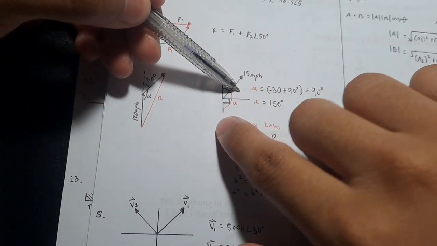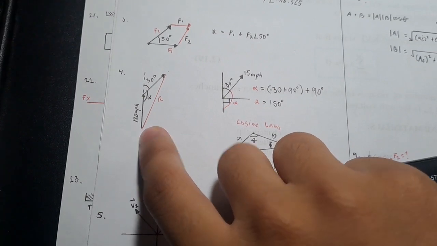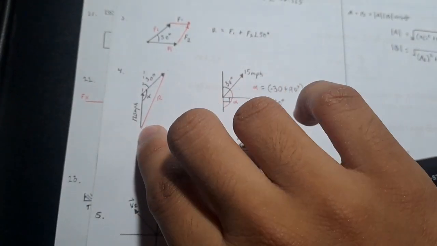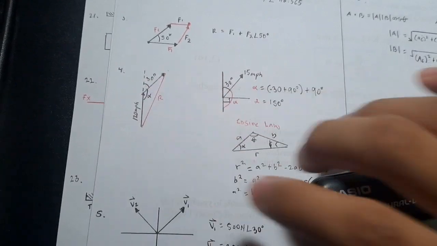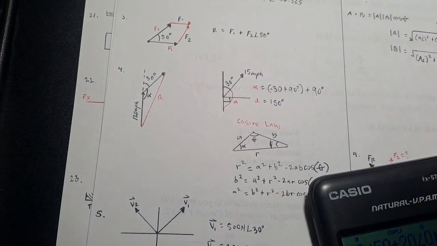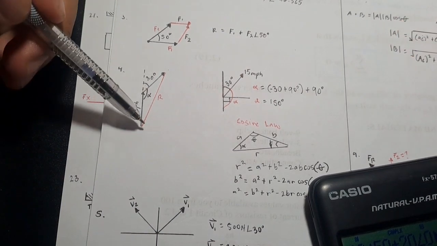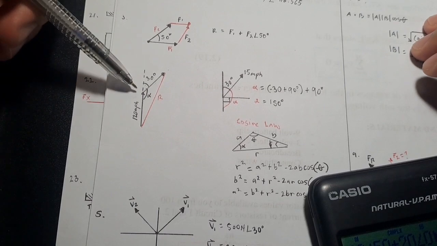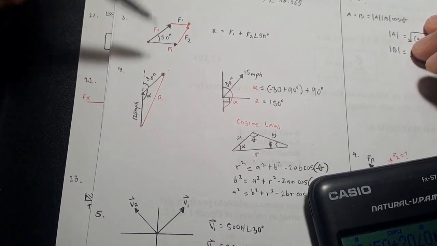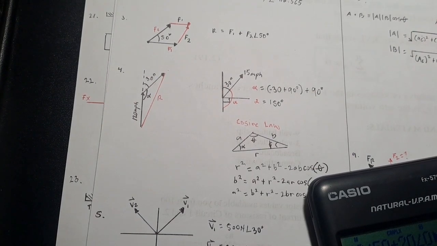But pag gagawin mo sa dalawang vector na yan, yung speed ng airplane mo is directly north, flat lang siya, at yung crosswind mo is at an angle. So this is another method in graphing vectors. Ito, if I'm not mistaken, is the polygon method, or ito yung dugtong-dugtong, yung buntot ni isang vector dugtong sa isang vector, and so on and so forth. So what I'm trying to do here is using the cosine law.